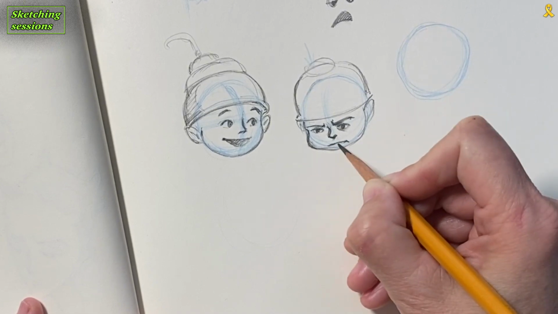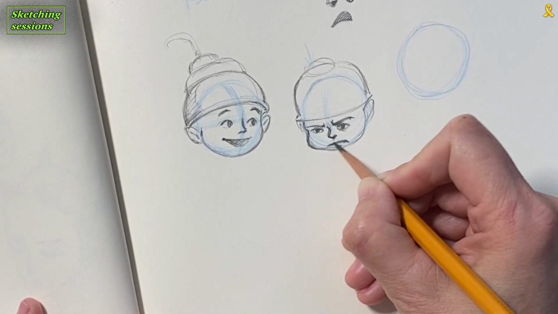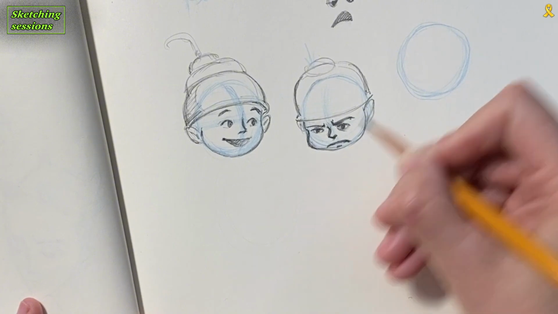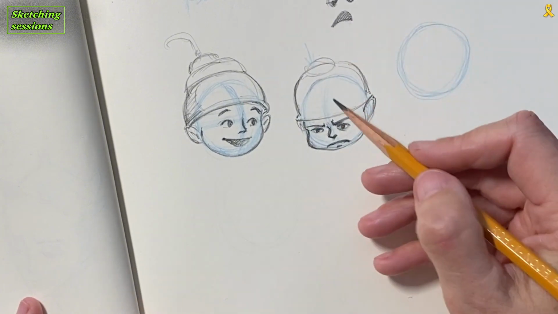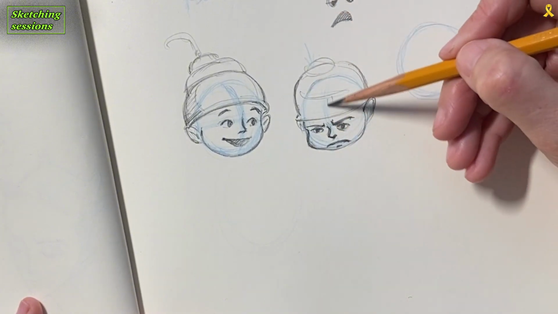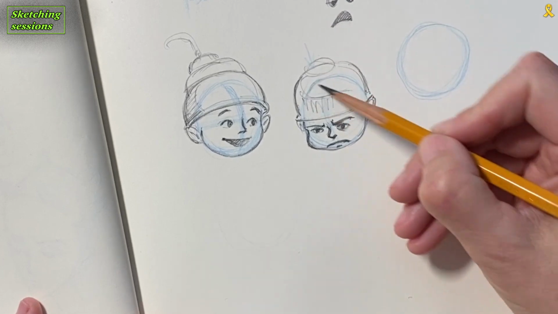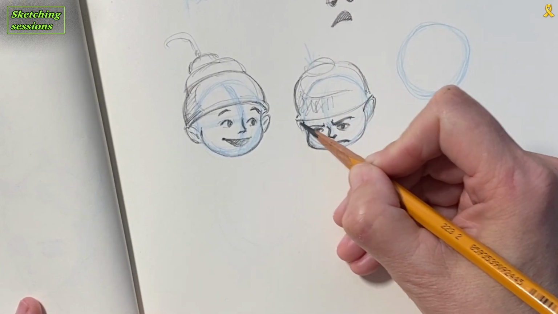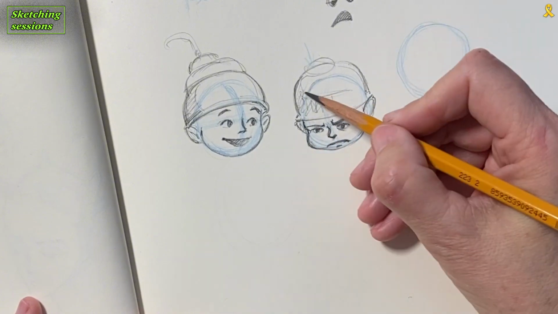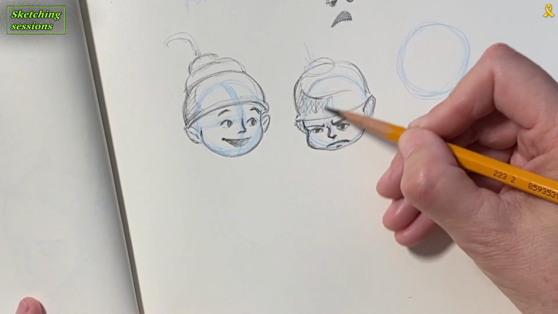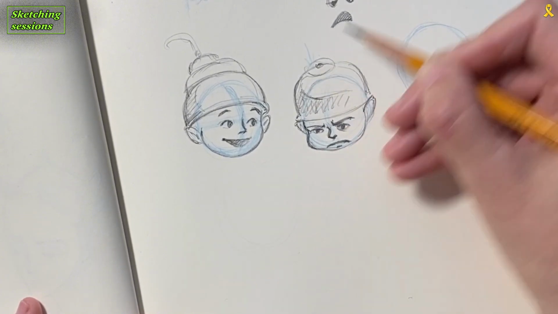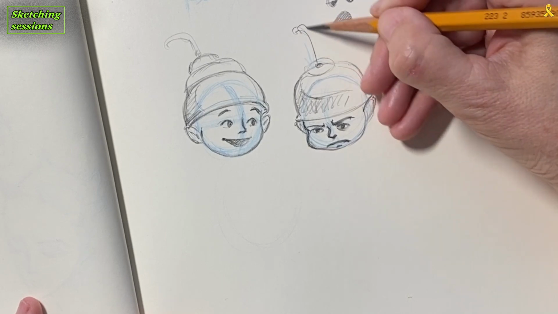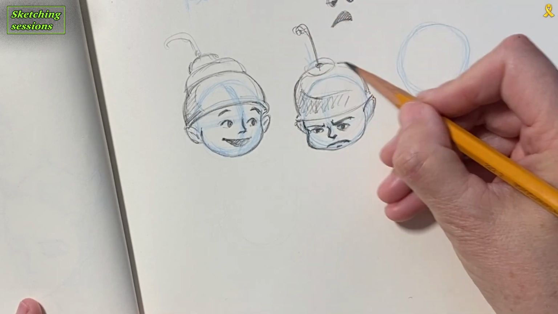Maybe, who knows. Why do I mark these lines? I just would like to define for myself the volume of different things. In this case, we talk about a head.